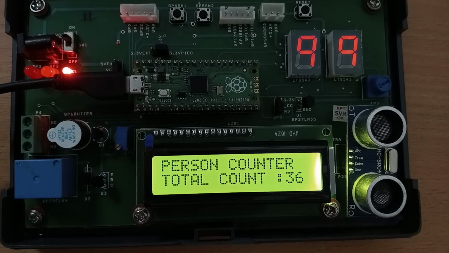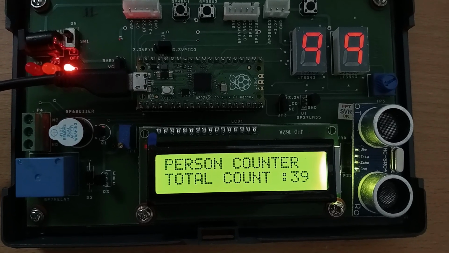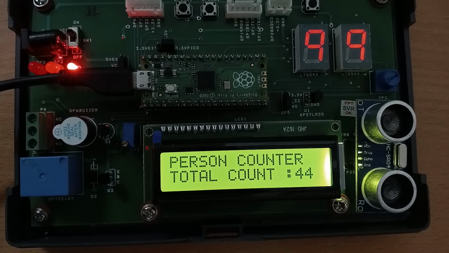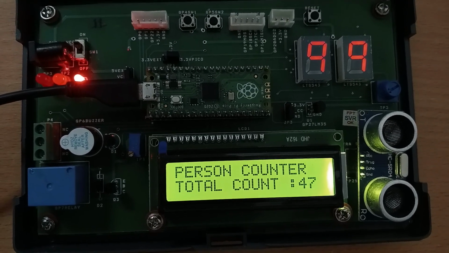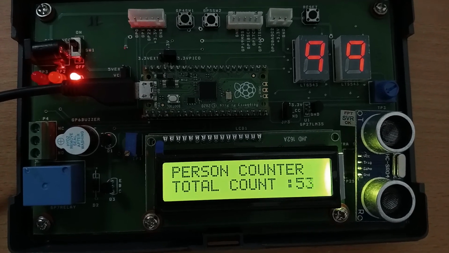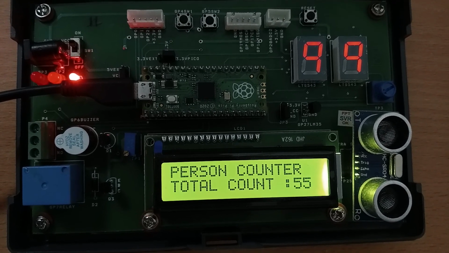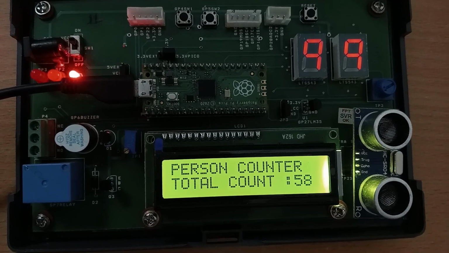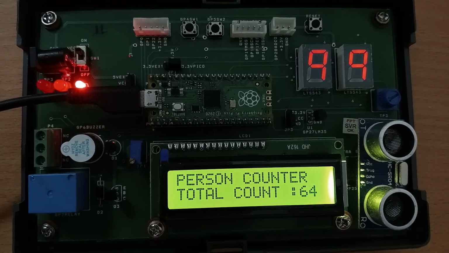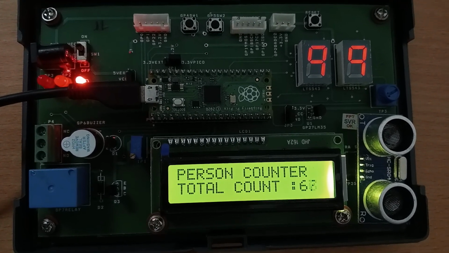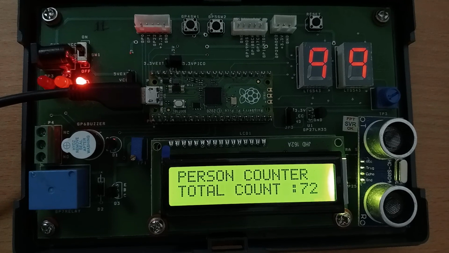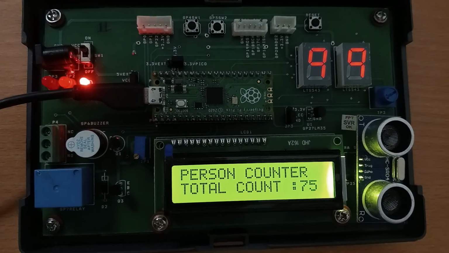Hello everyone, in this presentation we are going to understand how to interface a 16x2 LCD in the RP2040 Carrier Board from Vi-Microsystems. Here you are able to see the display as person counter, total count equal to 49, 50, 51, etc. This is one example where the number of people entering the hall or the entry point can be displayed like this, person counter, total count equal to 66, something like this. So this carrier board helps us to interface the 16x2 LCD display more comfortably.